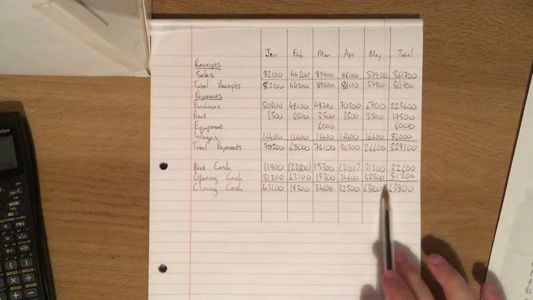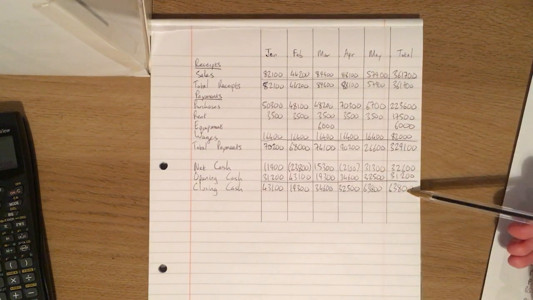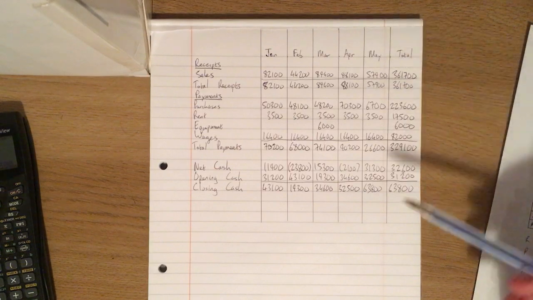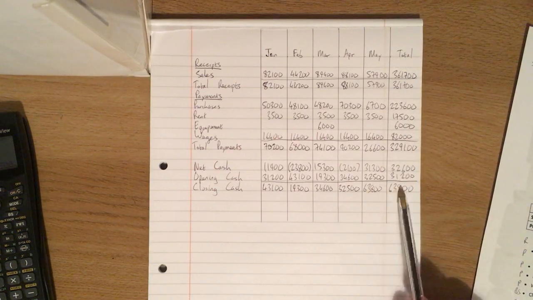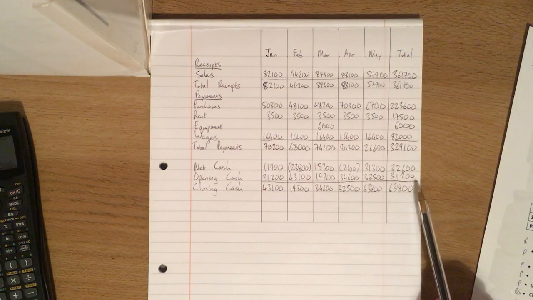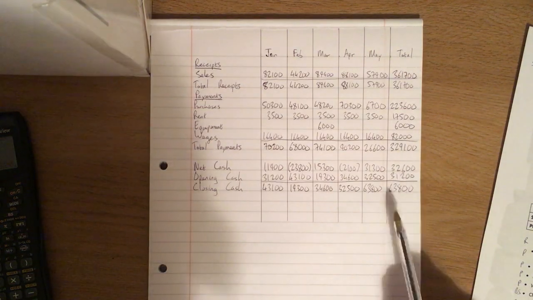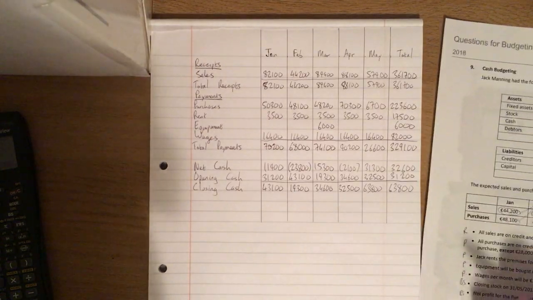And here's where you get to check your answer, okay? Because the closing cash for the total for January to May is obviously the same as the closing cash for May. So these two answers should match. And if they do, you've got it right. You can be pretty sure. All right. I'll finish off then the budgeted balance sheet in the next video.